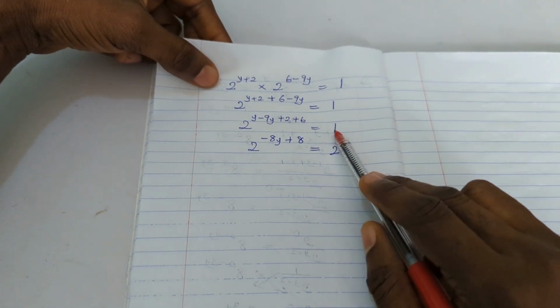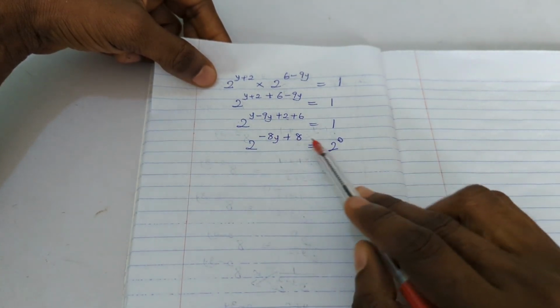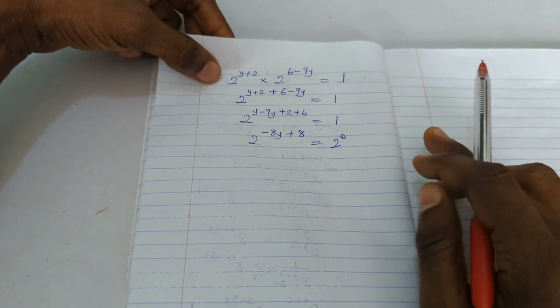To replace the 1, so we have it. It's because this is a 2 here, and we can let it so that they have the same base, and we can move on from there. That's the idea that was used.